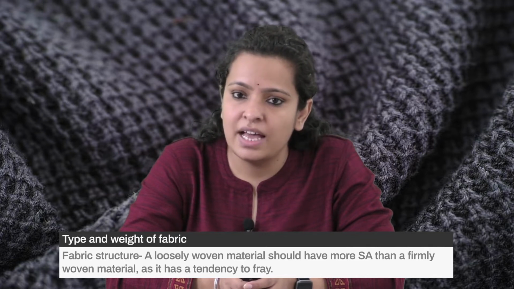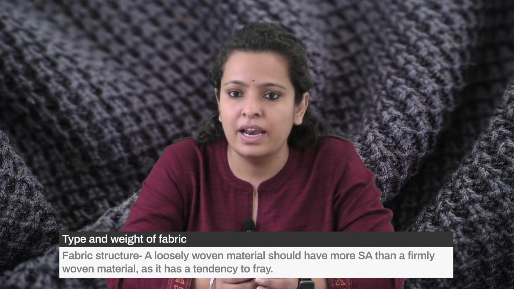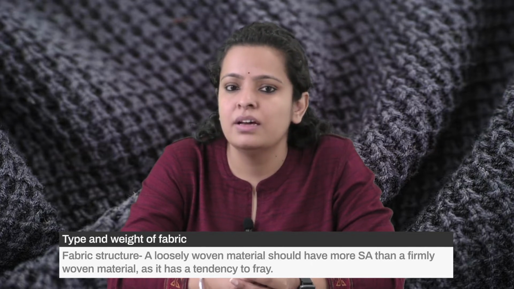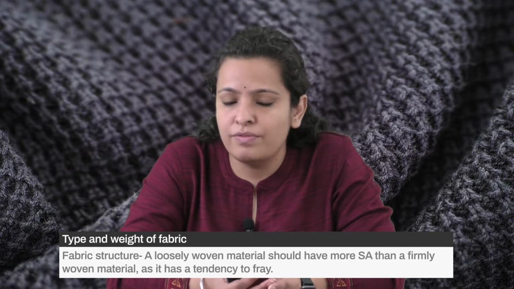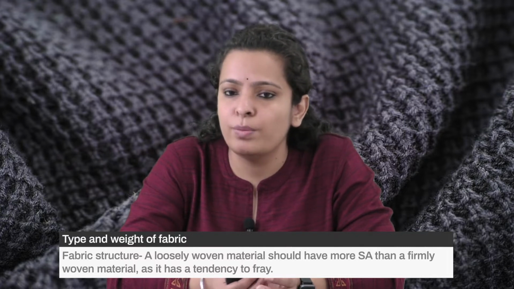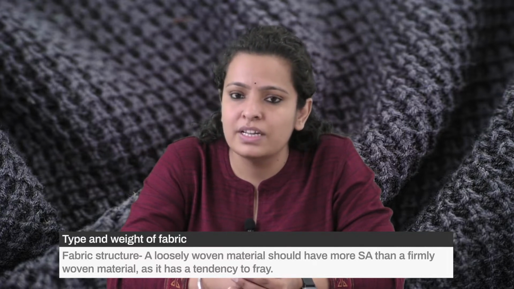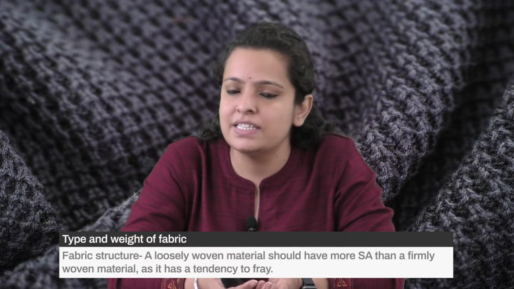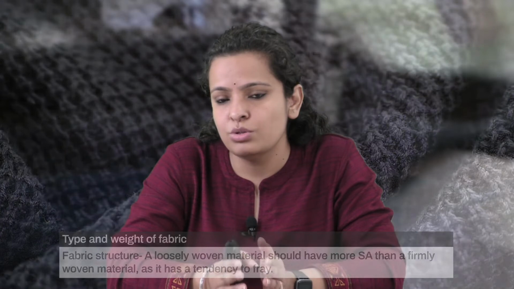As it has a tendency to fray, like the medium weight fabric or the lightweight fabric or a fabric which is very loosely woven, it is possible that it can fray very easily. The threads can come out very easily. So we should give a proper seam allowance to that particular type of fabrics.